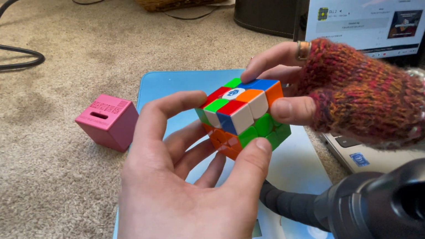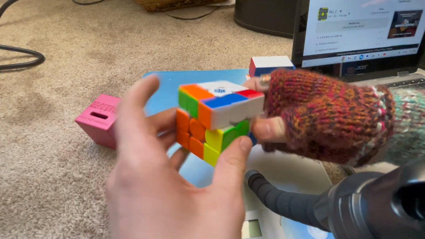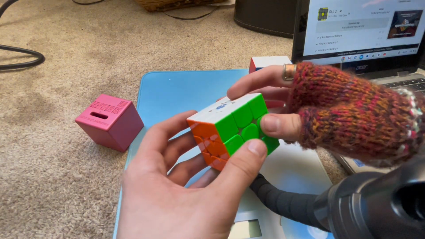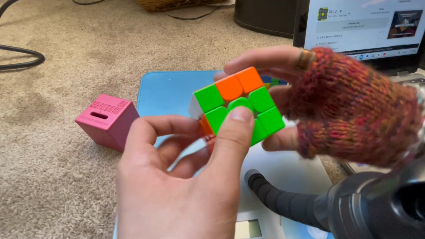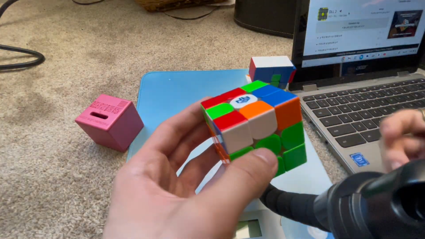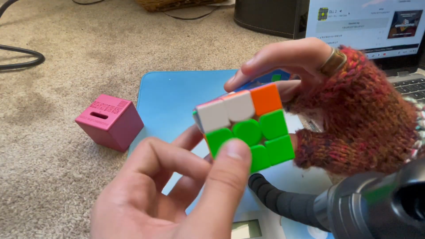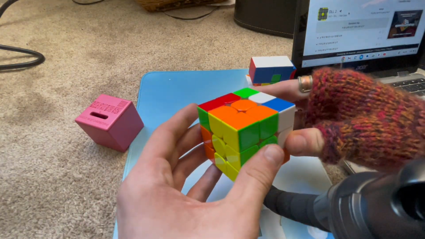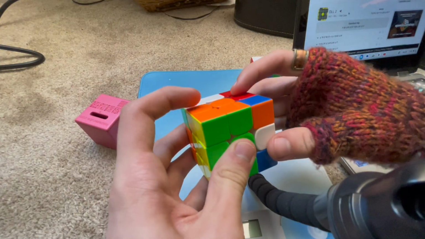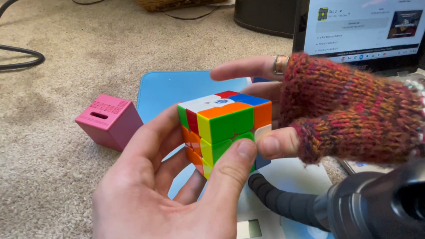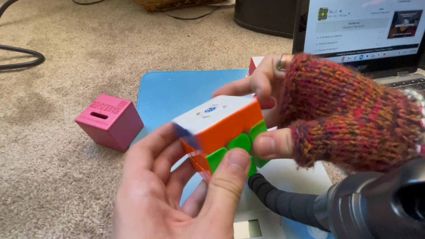But what I'd recommend you do for this one is, wait, let me do it myself so I can see. Yeah, okay. So the algorithm that I used, and I think is still a worthy algorithm for beginners, is F wide, which is like an F except wide. Then you do an inverse sexy, so you do U R, U prime, R prime. Then you do an S, then you do it again, U R, U prime, R prime, and then F prime.